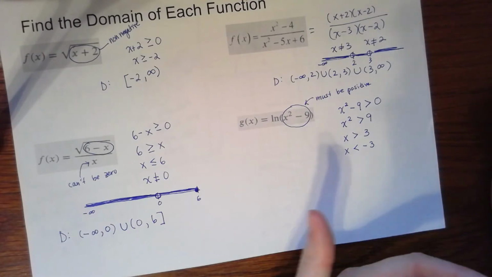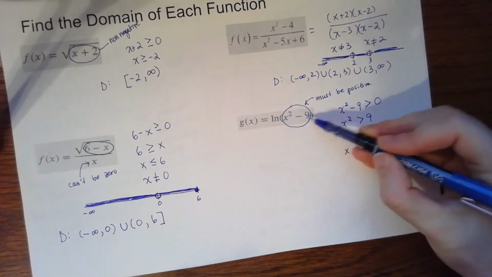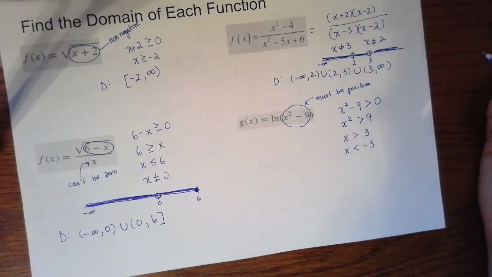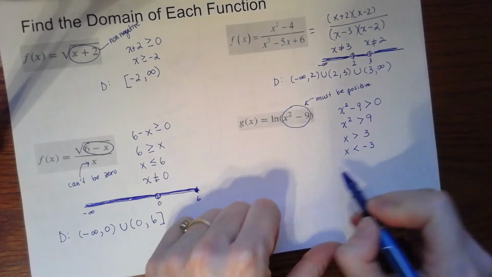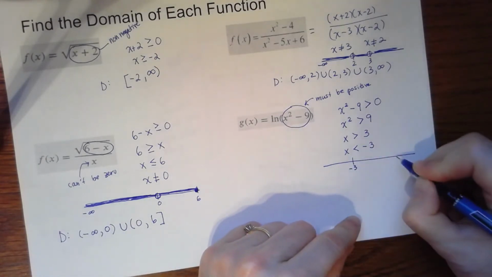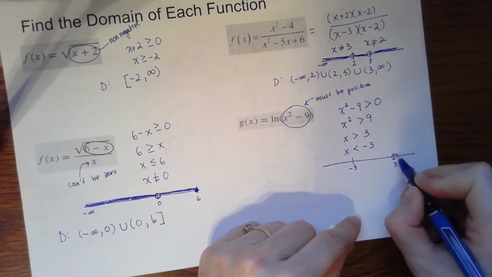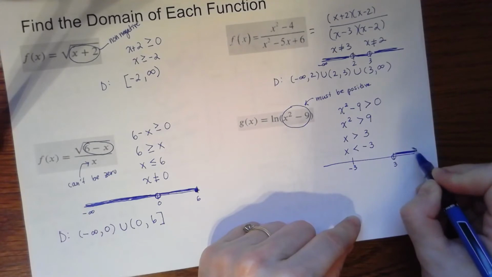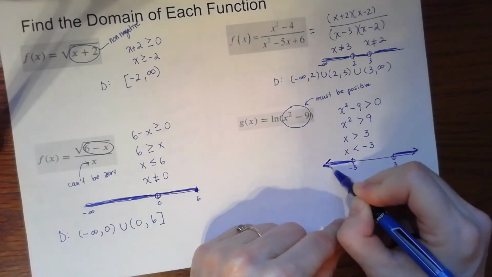Right? Because if I do negative 4, and I square negative 4, I'll get 16. Okay, and 16 minus 9 is a positive number. So these are my two things. So if I were to draw this out, here's negative 3, and here's positive 3. All of this stuff here will work, and all of this stuff down here will work as well.